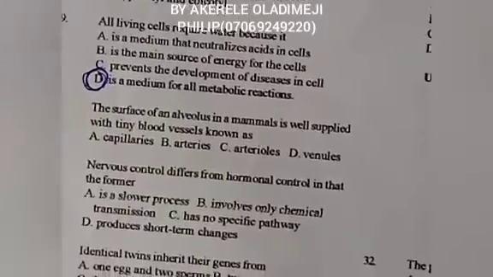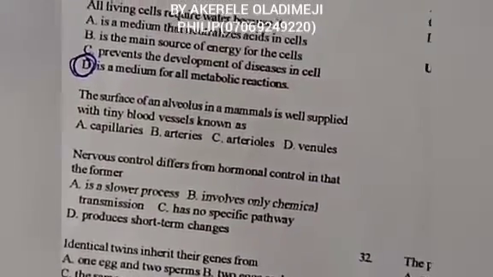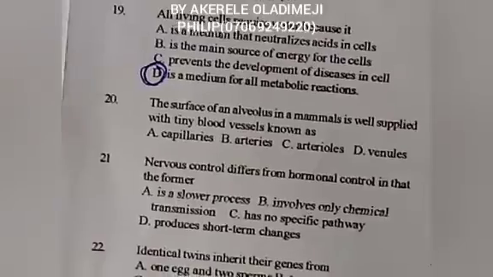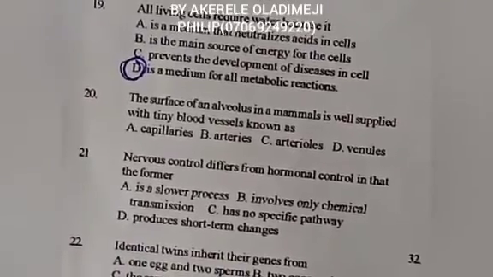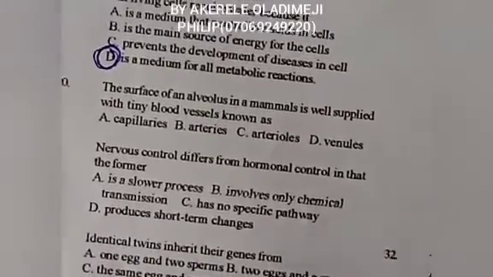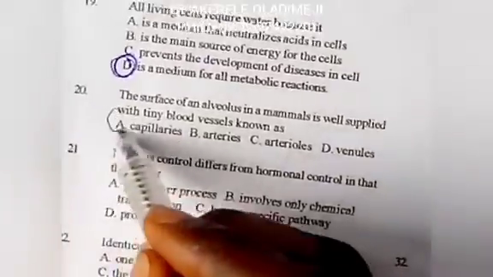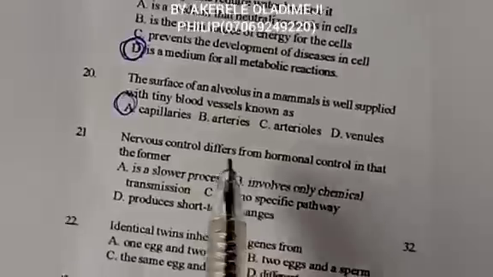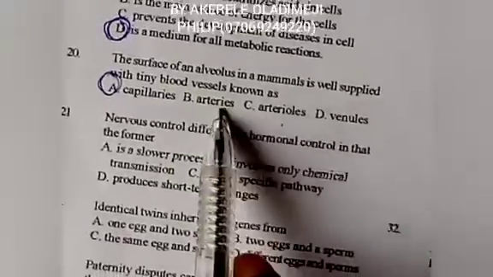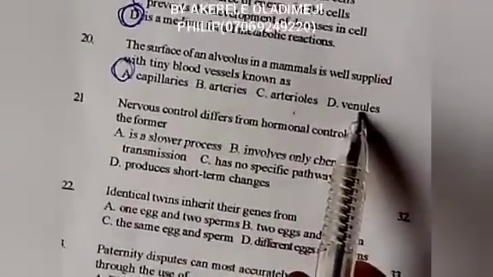The surface of an alveolus is well supplied with tiny blood vessels known as capillaries. You may have asked, why not arterioles? Arterioles are small arteries. Venules are small veins.